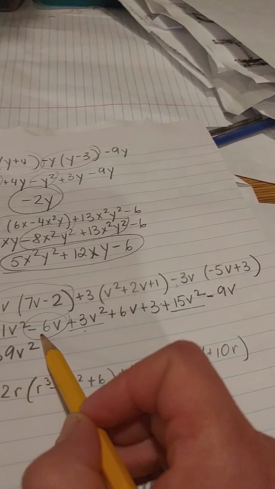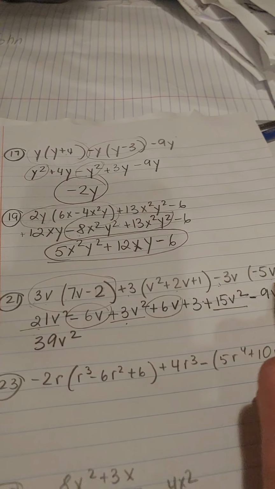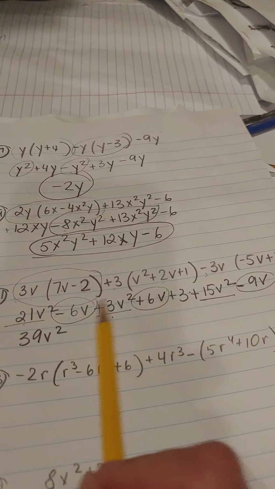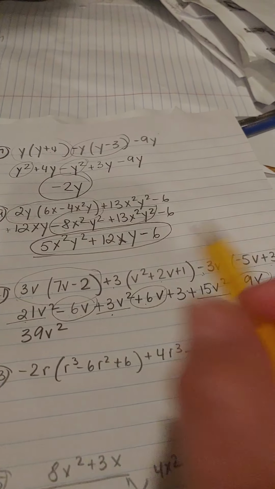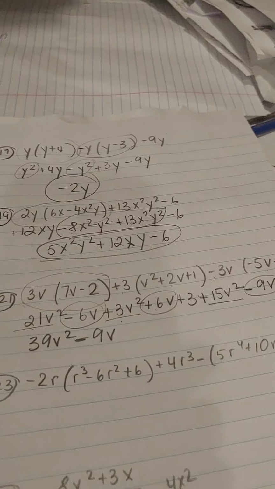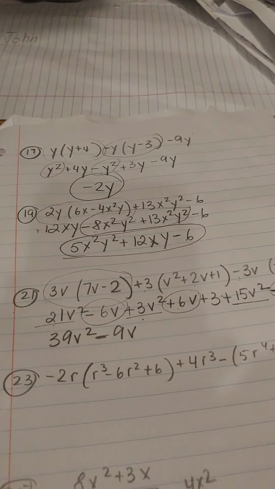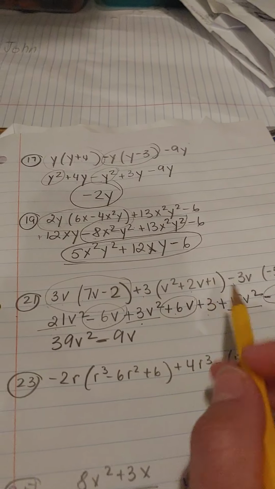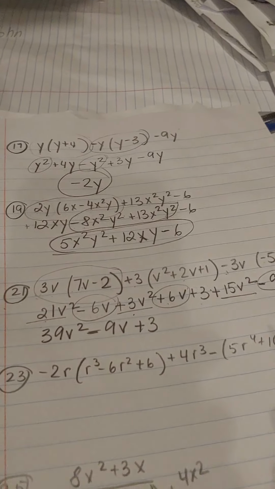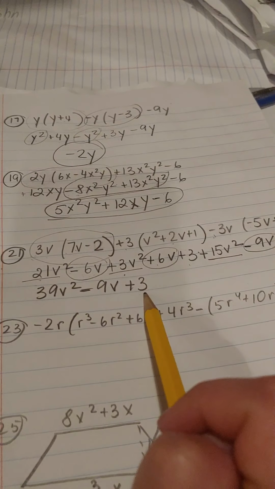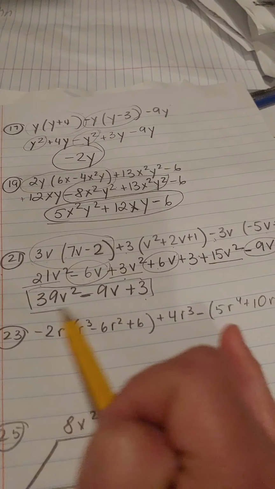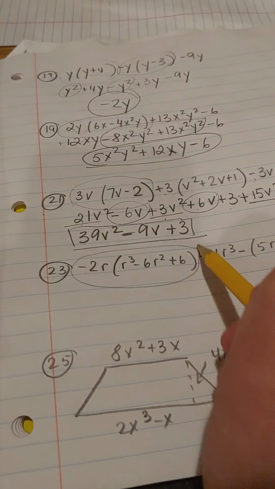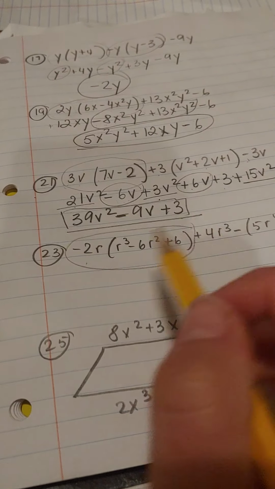Now let's talk about the v term. Negative 6v, positive 6v, minus 9v. So these two get rid of each other because negative 6v plus 6v is 0. So all I have left is negative 9v. And then we have only left one number that we didn't take care of, and it's positive 3. And all we have to do is just copy it. So this is my final answer for this problem. Number 23. So we again have monomial times polynomial.